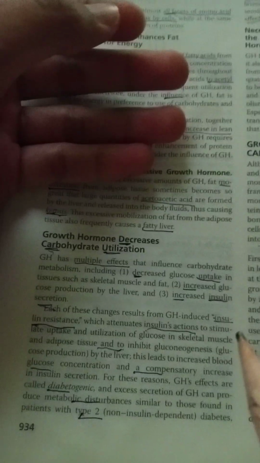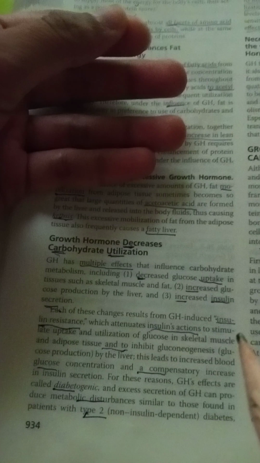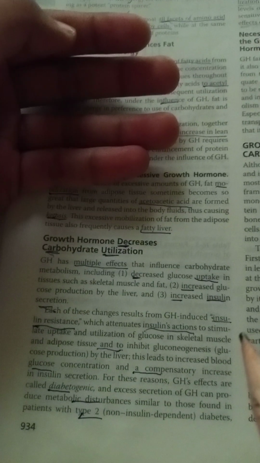Now, what we discussed is that growth hormone decreases carbohydrate utilization. Growth hormone has multiple metabolic effects on carbohydrate metabolism. It decreases glucose utilization.